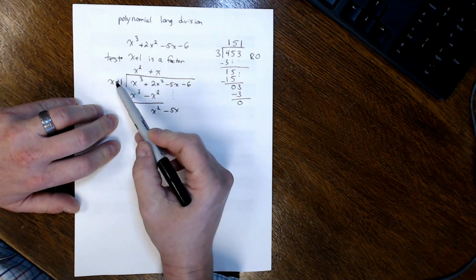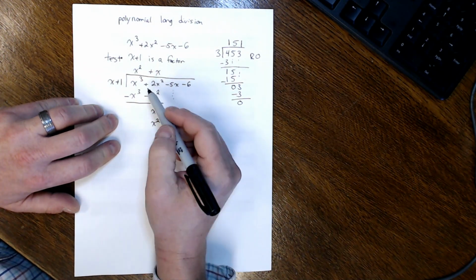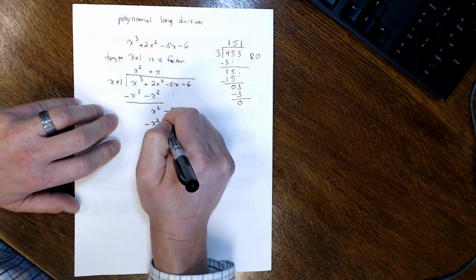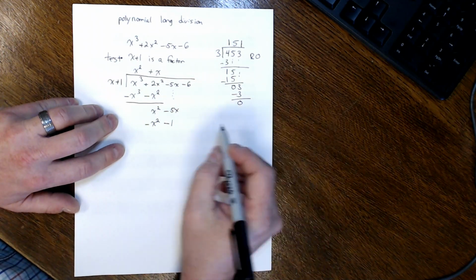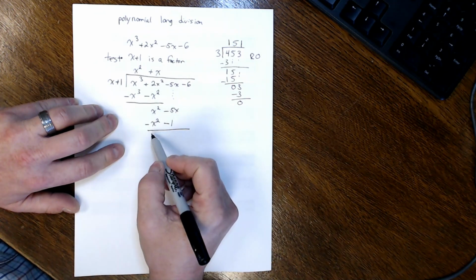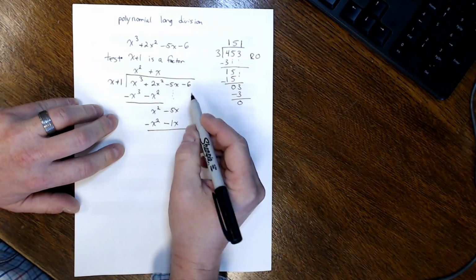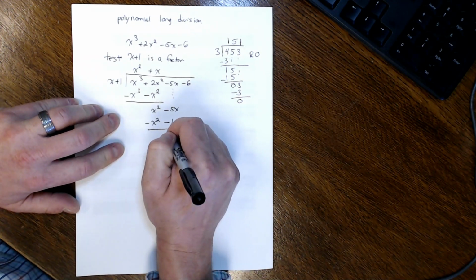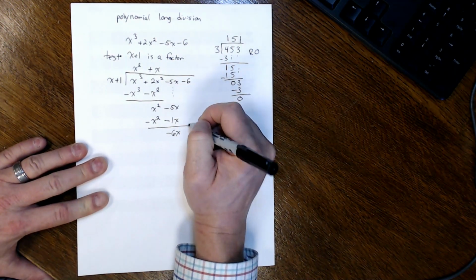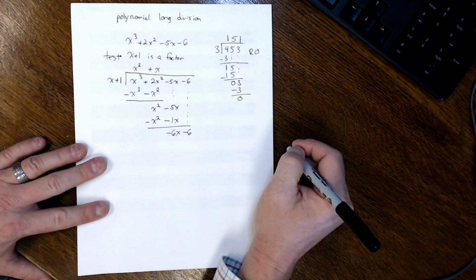Now I'm going to do x times x is going to be x squared. X times 1 is going to be x. I'm going to make sure I switch my signs here and here so that I can subtract. Put my line here. X squared minus x squared, that's going to be 0. Minus 5x minus 1x is going to be minus 6x. And then I'm going to bring down my minus 6 here. And then I do the process again.